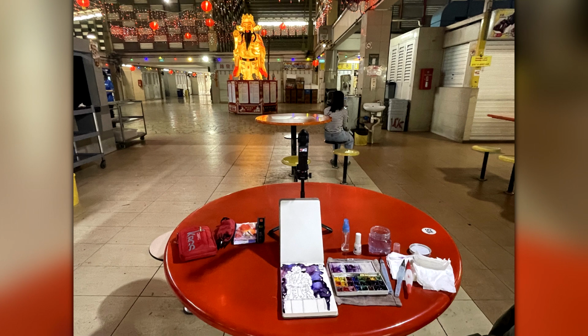Just to give you a glimpse of the back of the studio, this is the setup, my camera, and my sketching gear. It's a very simple, very small setup that I have, but that's enough to give you this video.